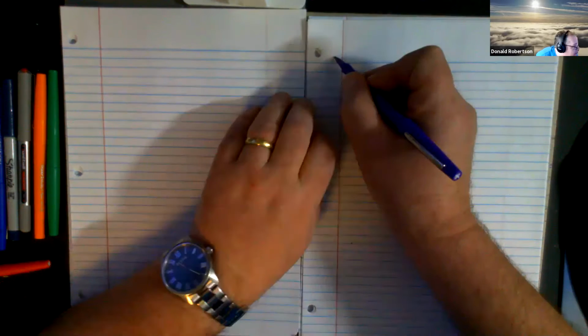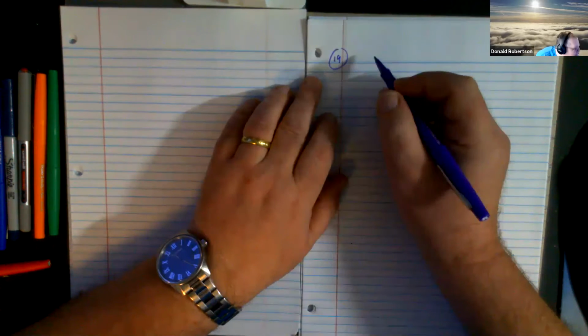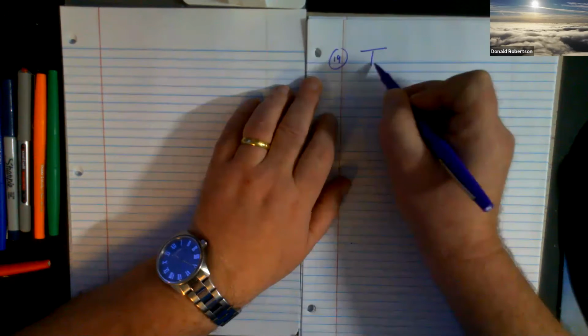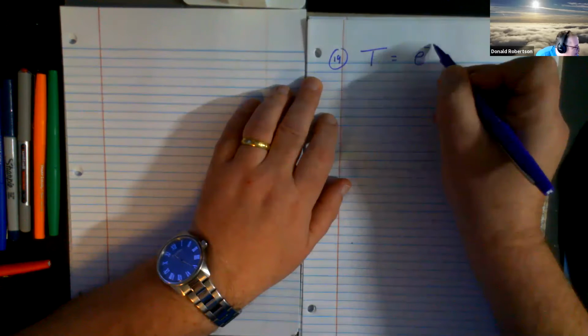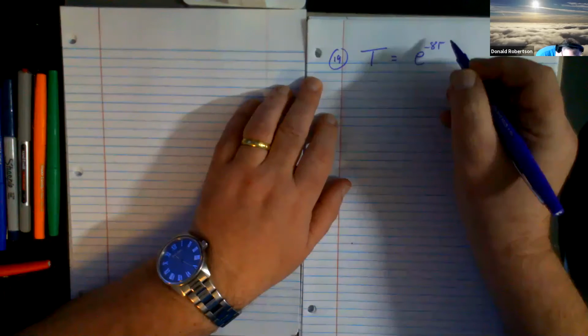Let me find something interesting, not just stuff. Yeah, it'll do. This is question 19. T is e to the negative 8r cosine theta.